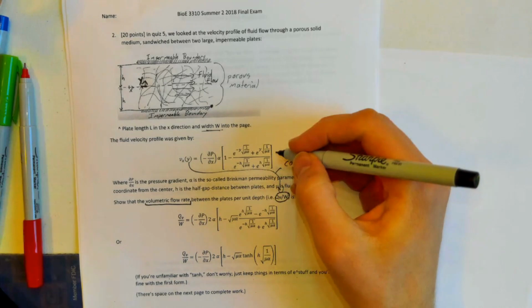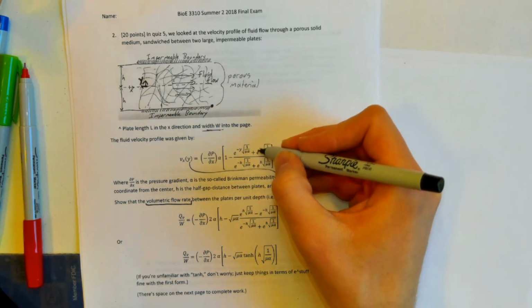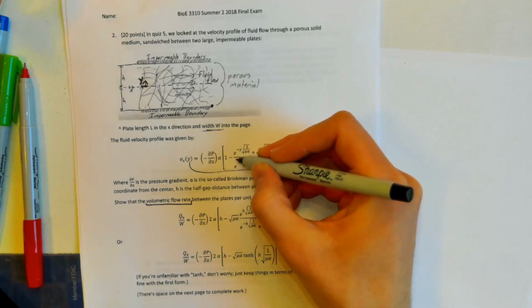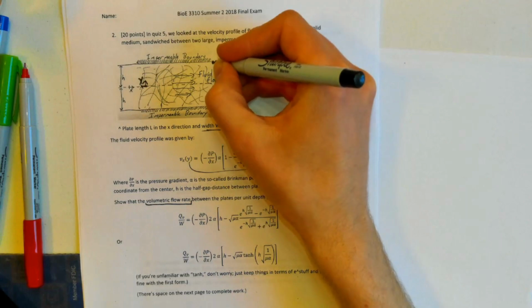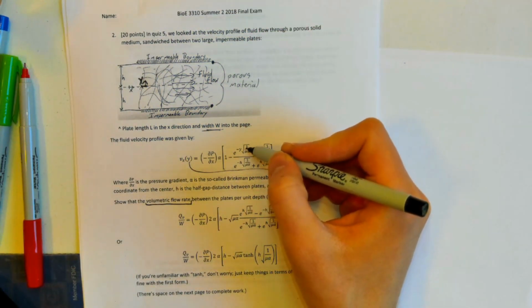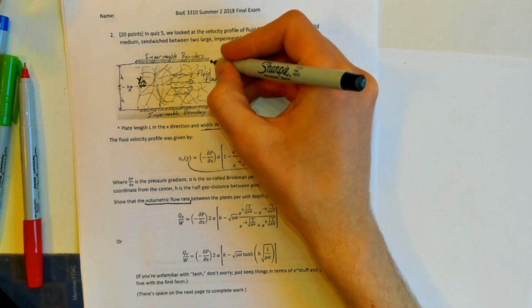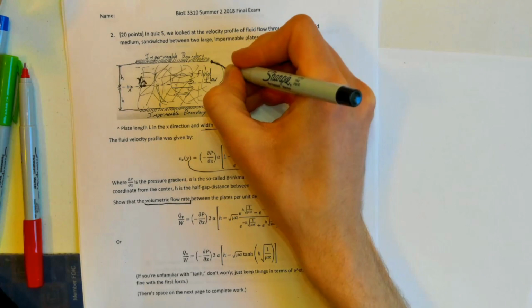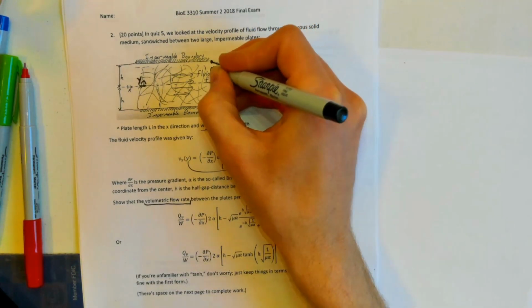So I get 0 velocity right here. And then also if I plug in h, this whole thing cancels out. I have 1 minus 1, so that cancels out. So I basically have 0 velocity at the bottom and the top. And then if I plug in, for example, 0 right here, I'm going to get some maximized flow rate. So basically, what does it look like? This flow profile kind of looks, it's not exactly parabolic, but it's kind of bulgy.